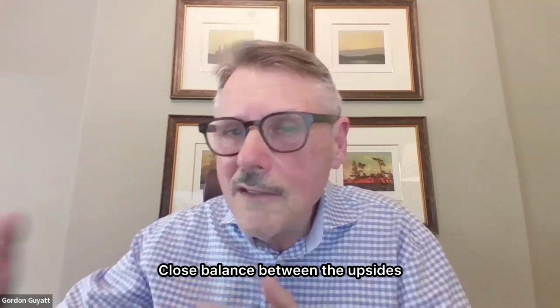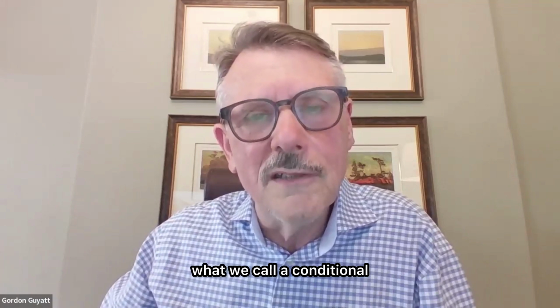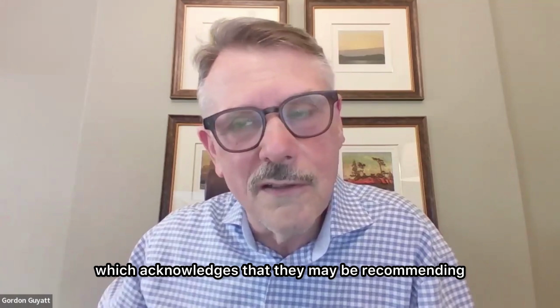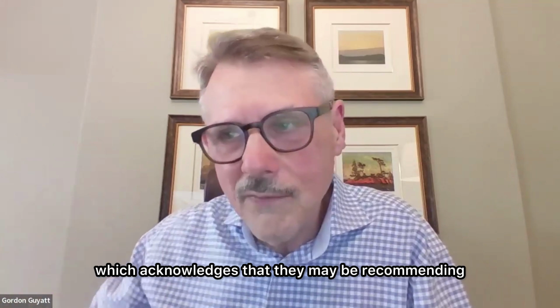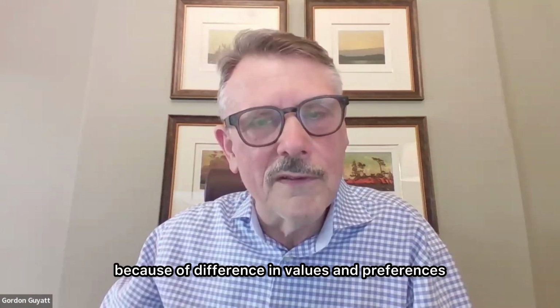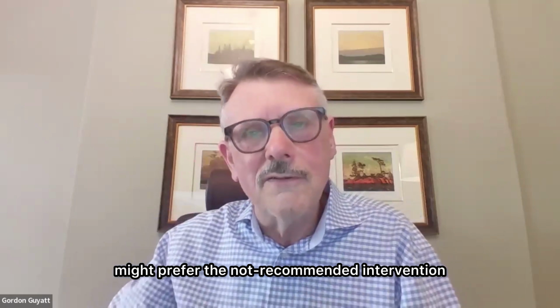A close balance between the upsides and the downsides, or a lot of uncertainty, they're going to make what we call a conditional or weak recommendation, which acknowledges that they may be recommending for or against, but there's going to be some patients who, because of differences in values and preferences, might prefer the not recommended intervention.